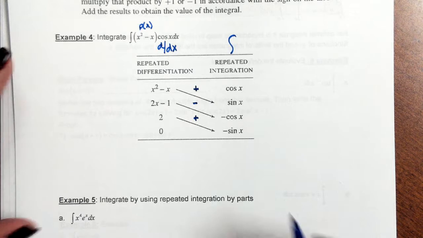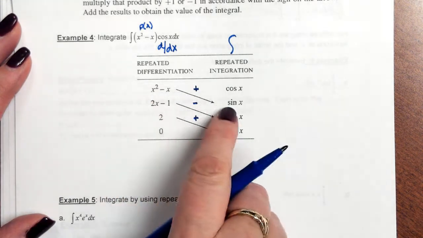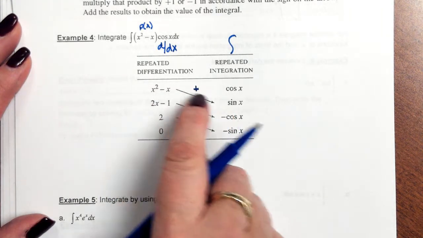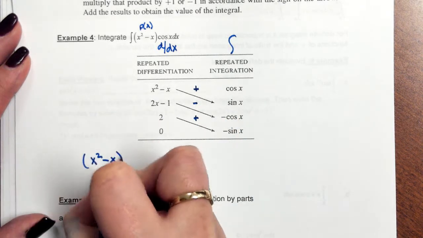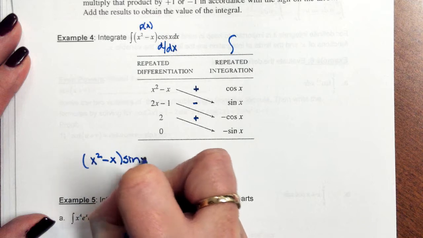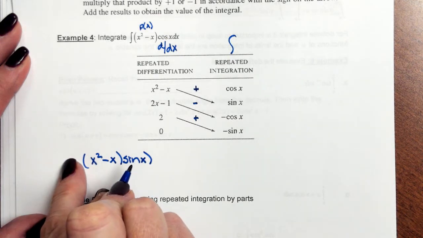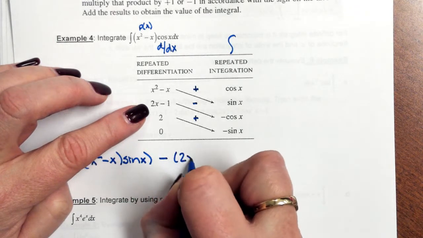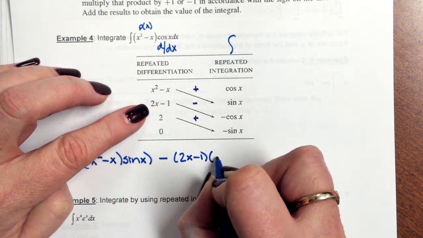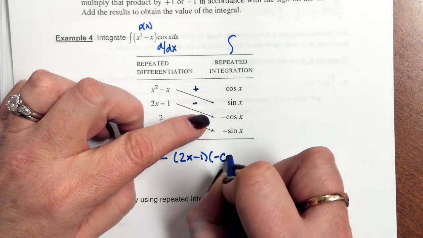So now what you're going to do is you're going to multiply the two functions that the arrow is connecting. So again, it's going to be x squared minus x times sine of x. And it's a positive coefficient. So here now it's going to be a minus 2x minus 1 times negative cosine of x.